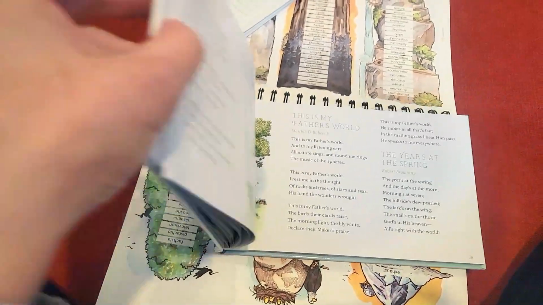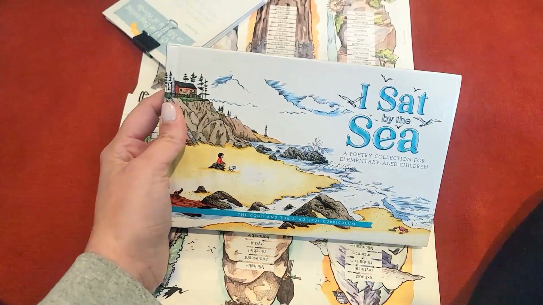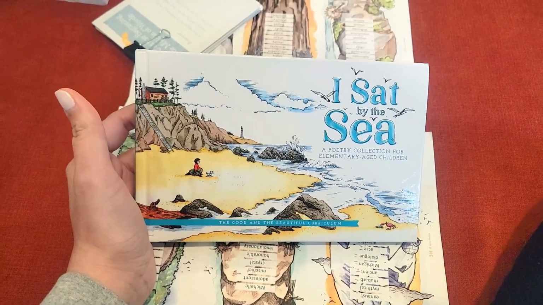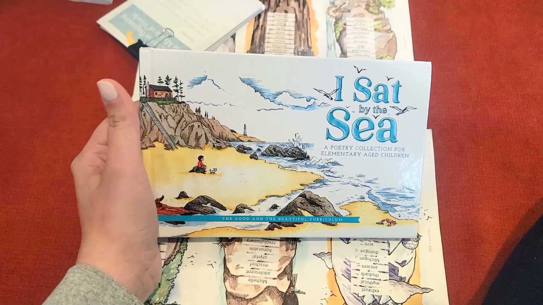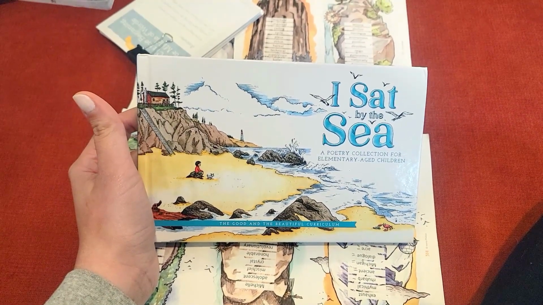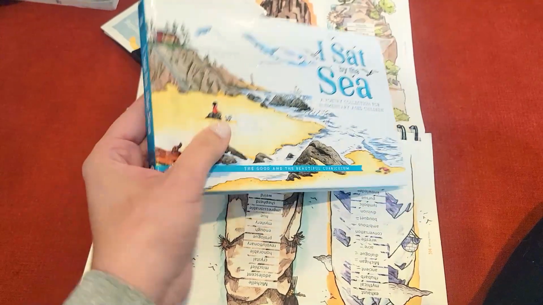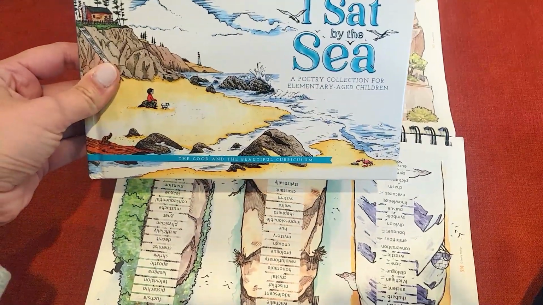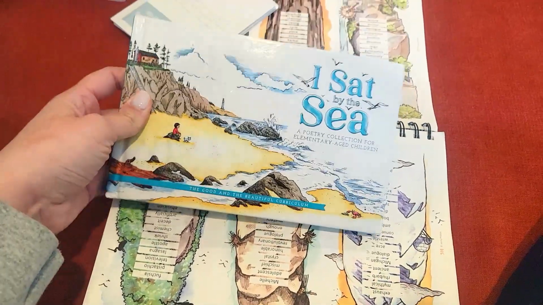Such a sweet poetry book. And I would love it if they would keep this in level 3. They might change things a bit, but at least have this be available with their books, so you can purchase it. I definitely recommend I Sat by the Sea. Such a sweet poetry collection, perfect for level 3.